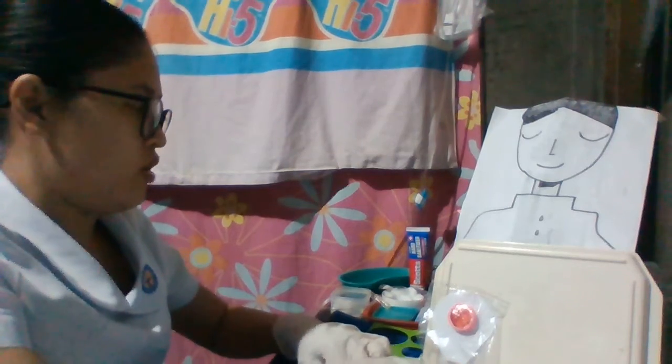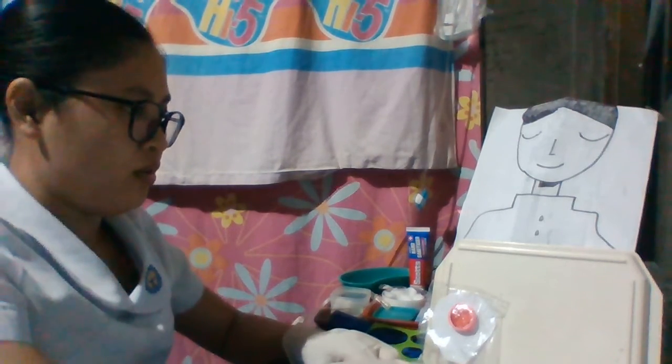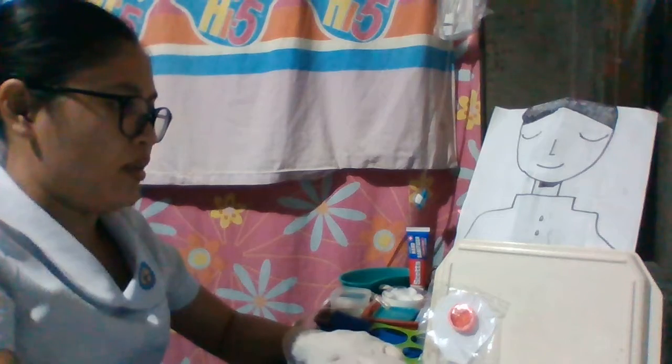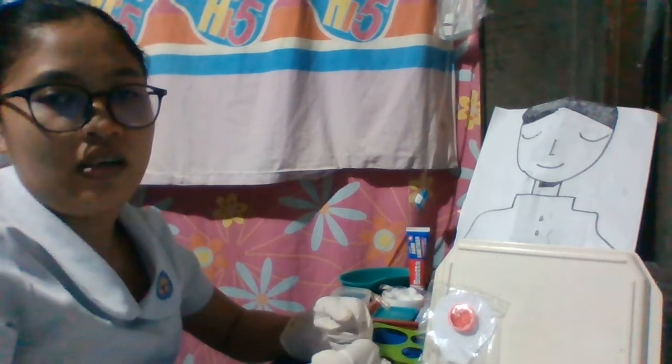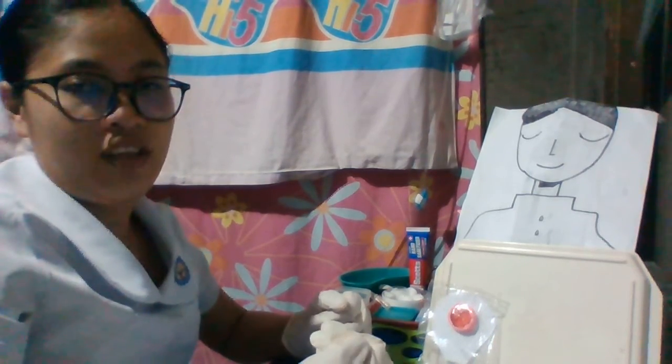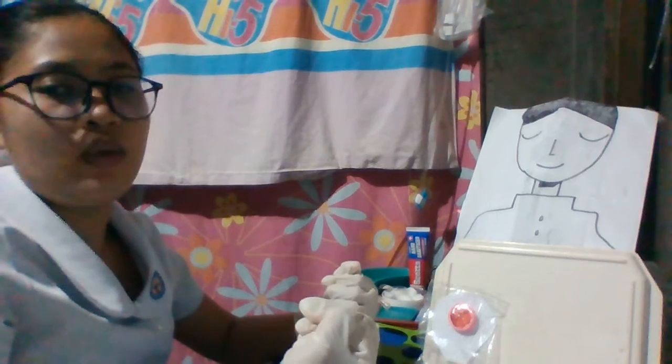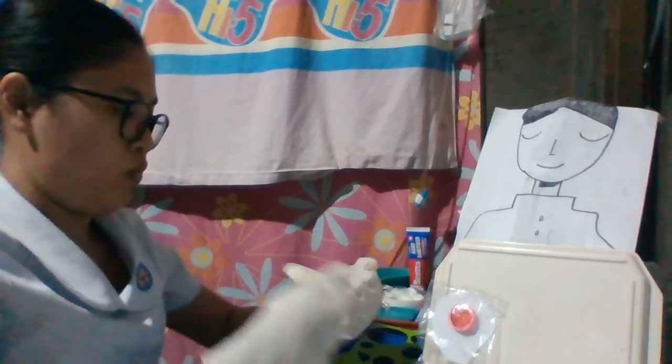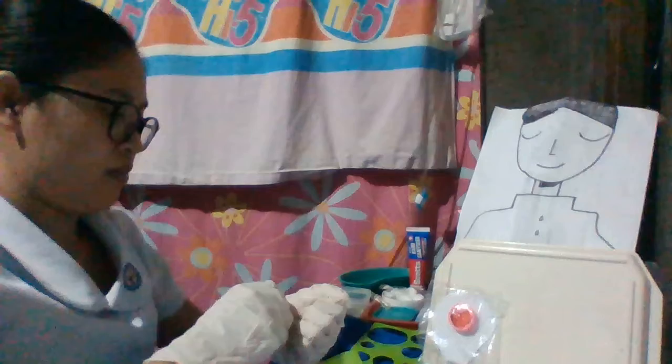Then we're going to dispose of the old appliance in the appropriate trash bin, remove gloves, then wash hands.